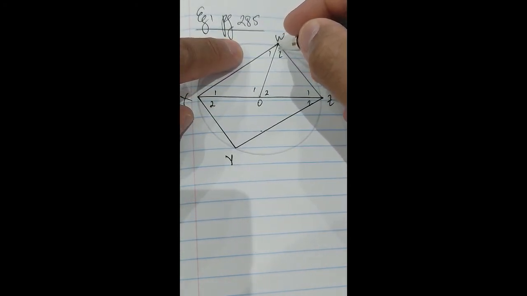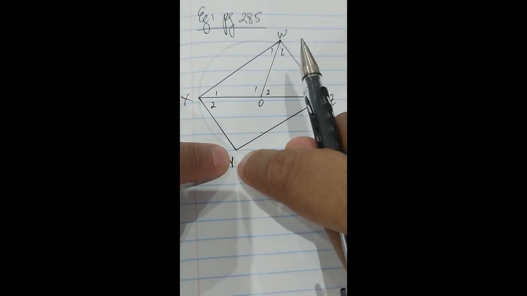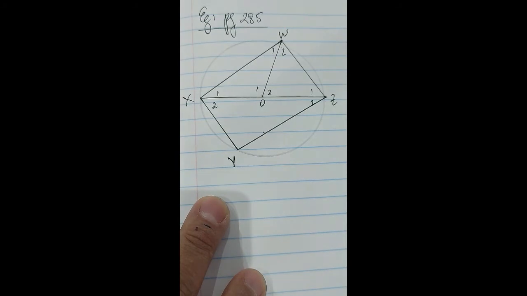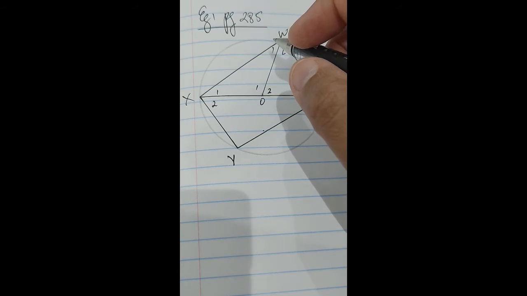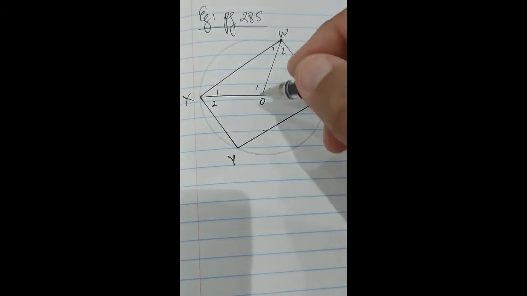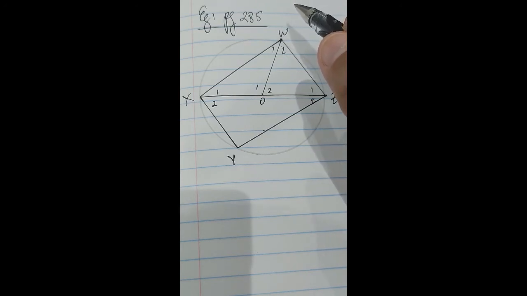So that W1 and W2, the combination thereof is going to be 90, and this angle Y is also 90. Okay, and the reason in both cases is angle in semicircle. Then we are told that W and Y are two further points on the circumference of the circle, which is also given there. WX, WZ, XY, ZY, and WO are drawn.